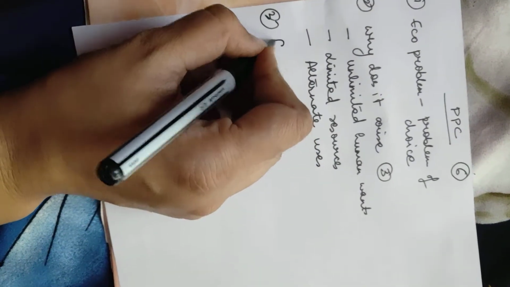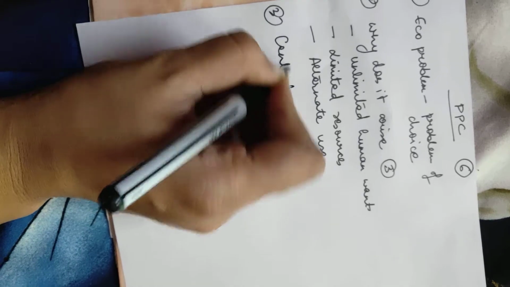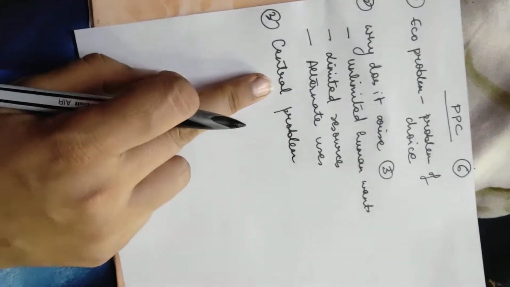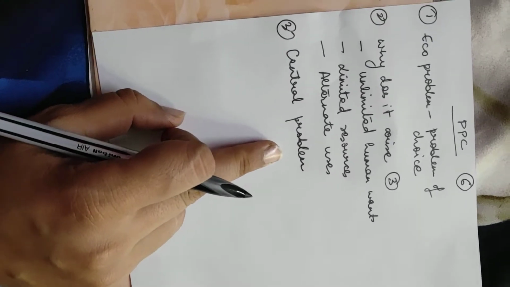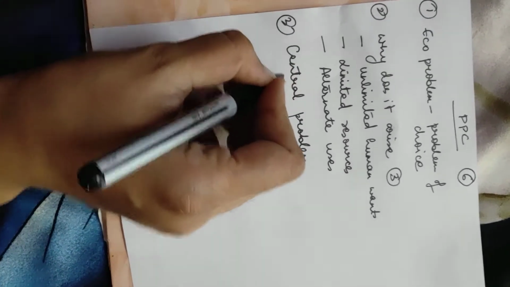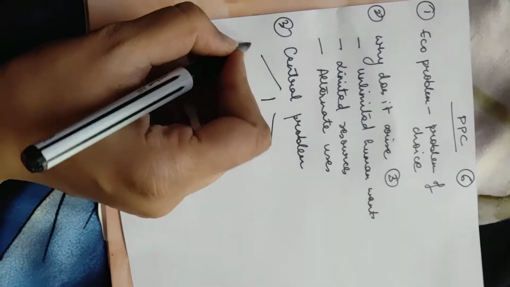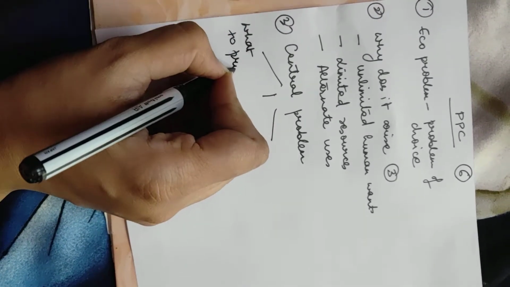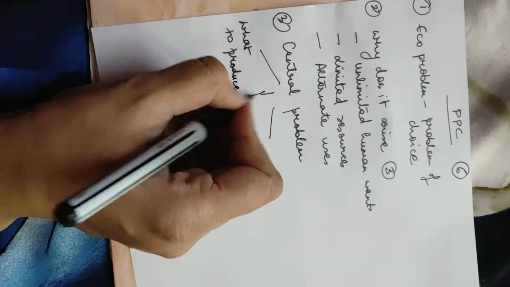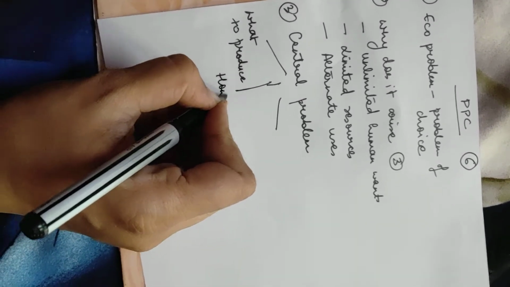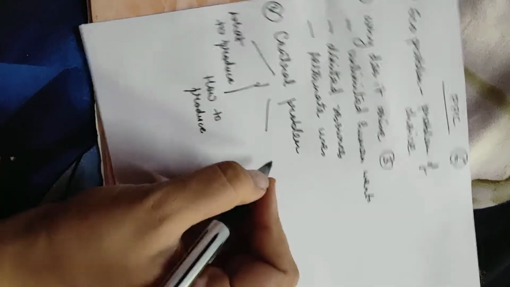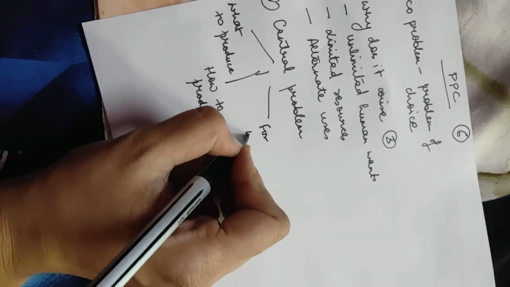Next important topic in this chapter is the central problems of the economy. It must be noted that both developed and underdeveloped countries face the central problem. There are 3 central problems of the economy. First, what to produce. Second, how to produce. And third, for whom to produce.